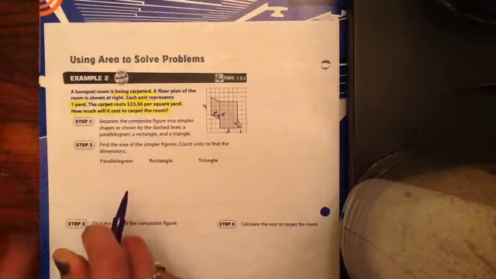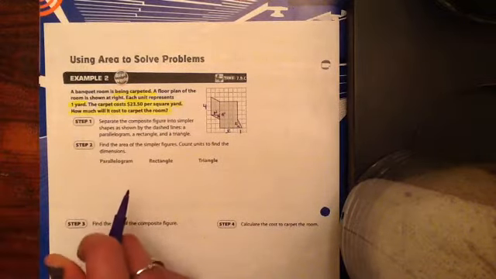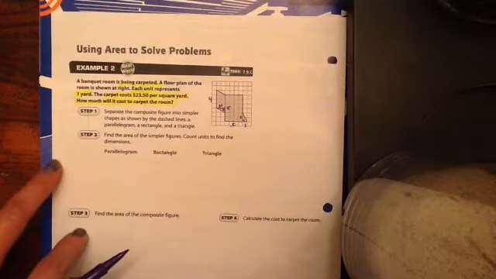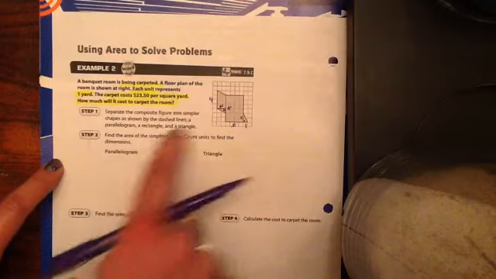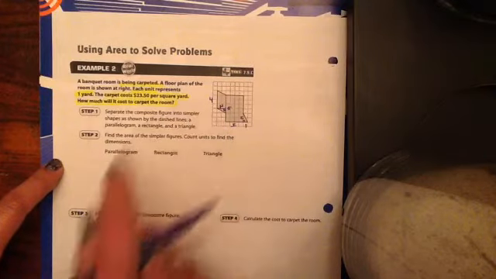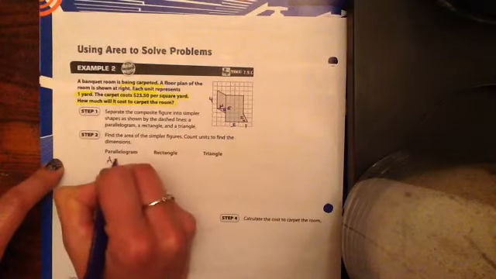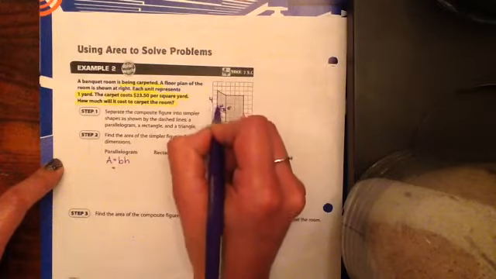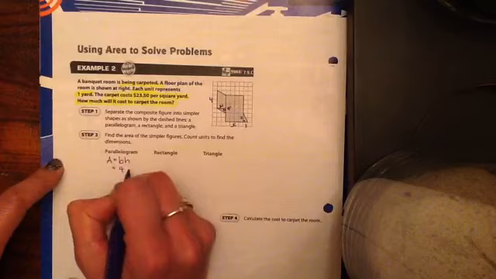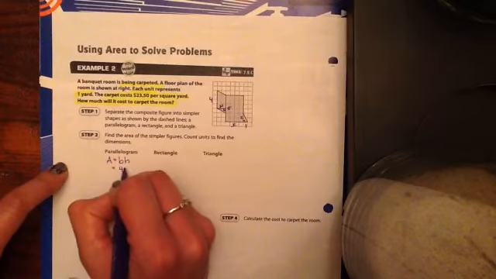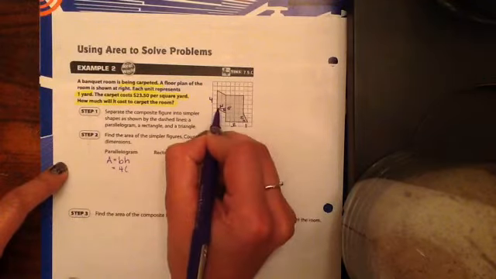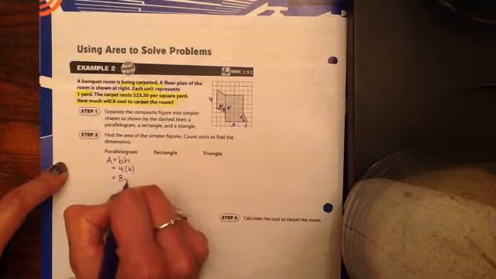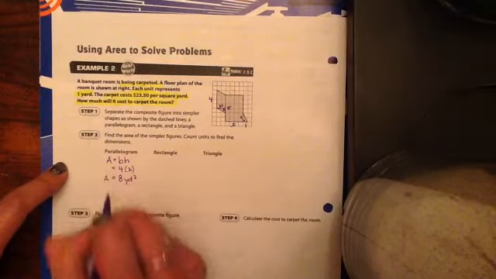So now that I have all my dimensions that I'm going to need, now I can start finding the formulas and plugging them in to find the areas of each one. So my parallelogram, this shape here, it's like a slanted rectangle. The formula is base times height. I take my base, which we said was 4, and I take my height, which was 2, and I multiply those two together to get 8 yards squared. That's the area of my first shape.